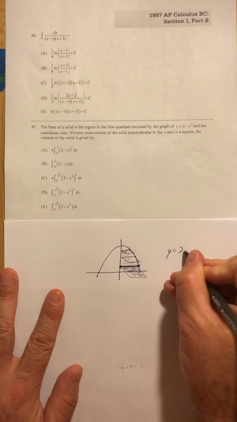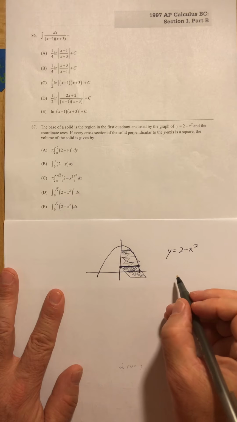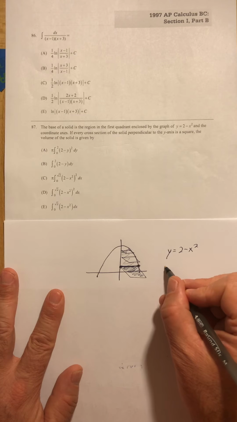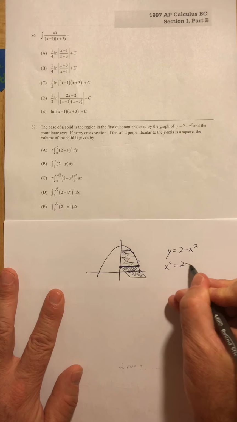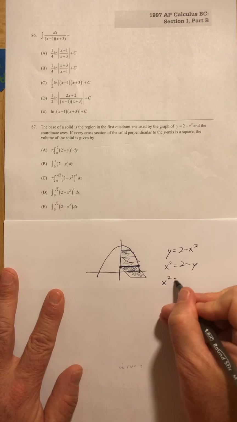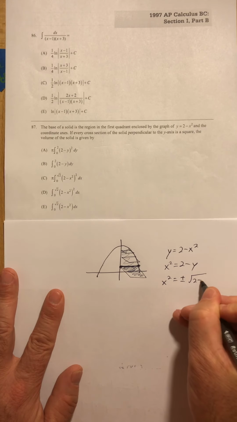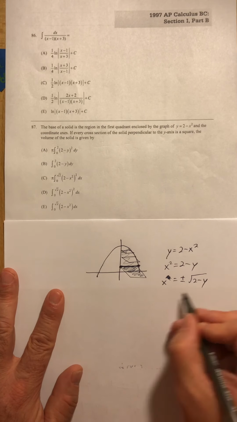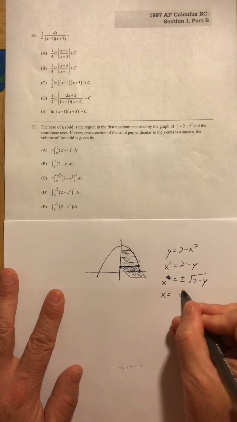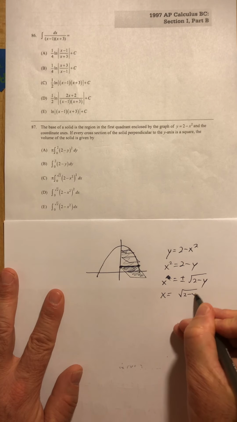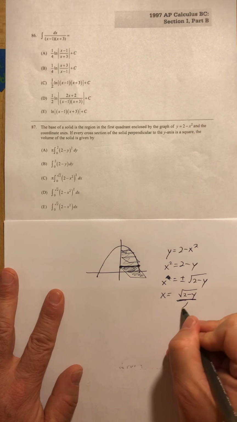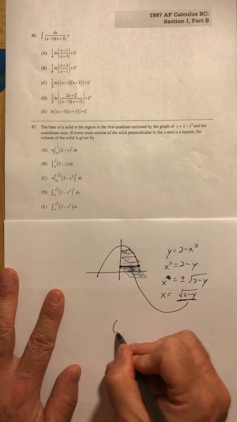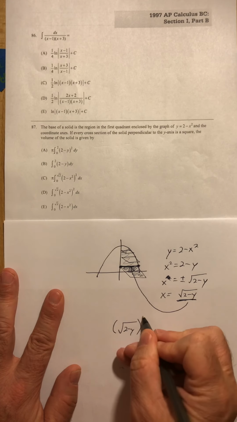My equation is y equals 2 minus x squared, but this is going to be a dy integral, so I need to solve for x. So x squared is going to be 2 minus y. x is going to be plus or minus the square root of 2 minus y. In the first quadrant, I can just focus on the positive part. So this square root of 2 minus y is this length right there. And so if I build a square out of that, it would be (square root of 2 minus y) squared.